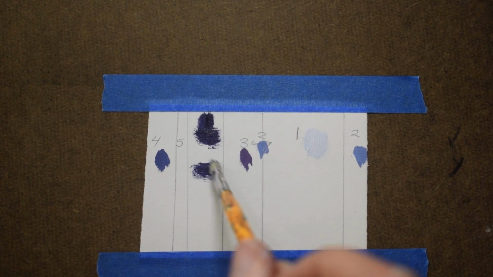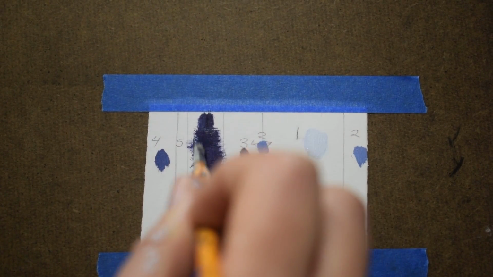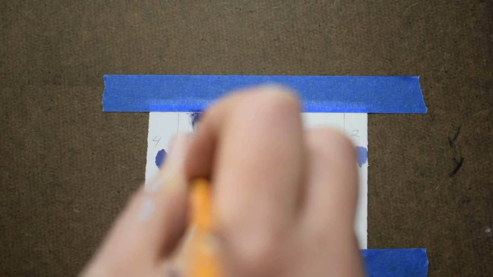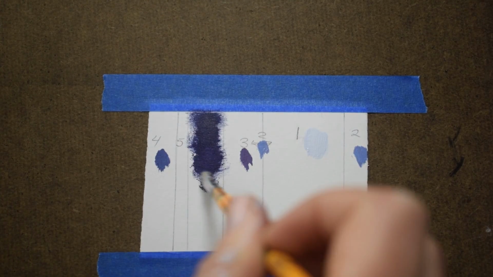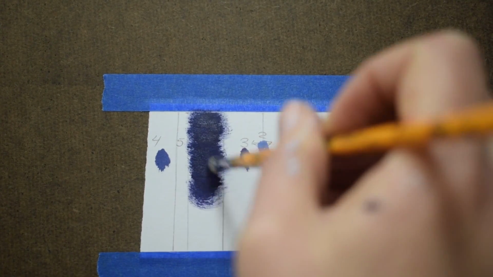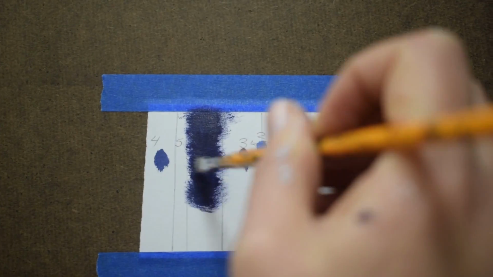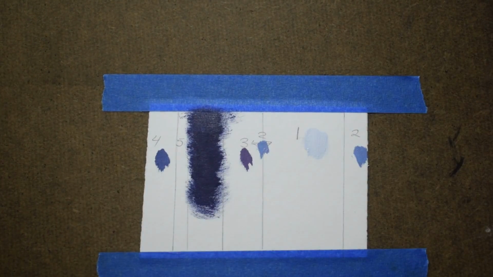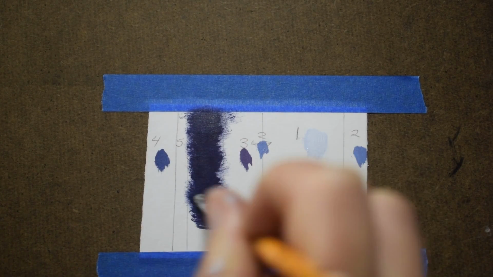Okay, so I want you to try painting this using a slight curve to your brush. So it's like a little bit of a smile curve to your brush stroke. And you're kind of flicking the paint on there. And you're working on filling up that vertical column.